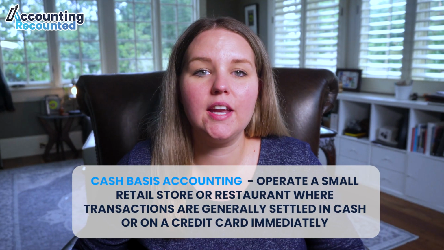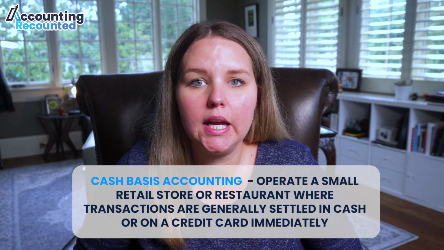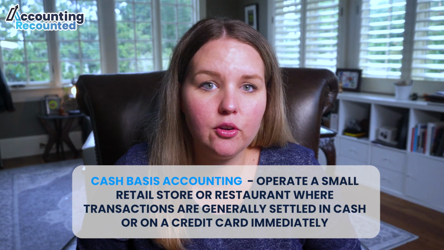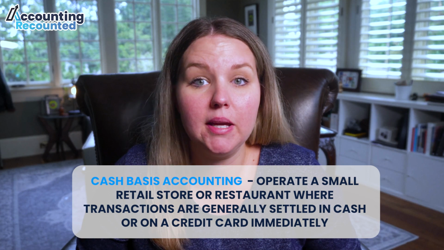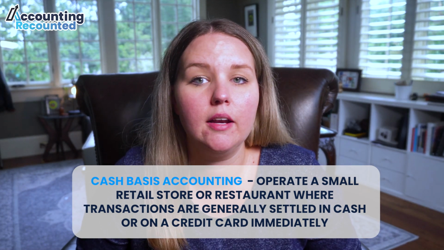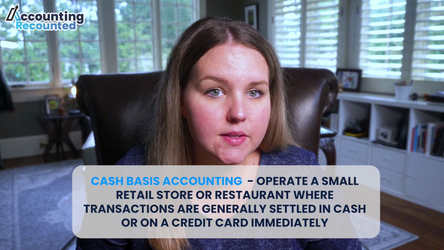On the other hand, if you operate a small retail store or restaurant where transactions are generally settled in cash or on a credit card immediately, then cash basis accounting is simpler and totally fine and appropriate for your needs.